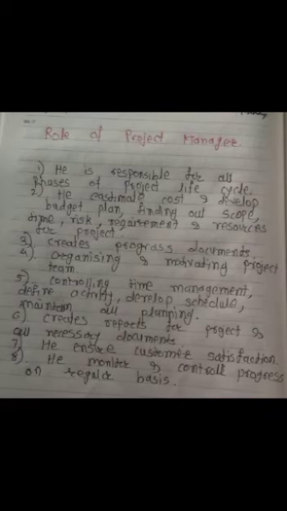Third is he organizes and motivates the whole project team. He prepares the team, organizes the team and motivates the teamwork. Why? Because motivation is very important as far as teamwork is concerned. So this gives smooth working with the team. This is one of the responsibilities of project management. After that, the controlling and monitoring work is also done by project management: controlling the project and monitoring the project, meaning whether it is working properly or not.